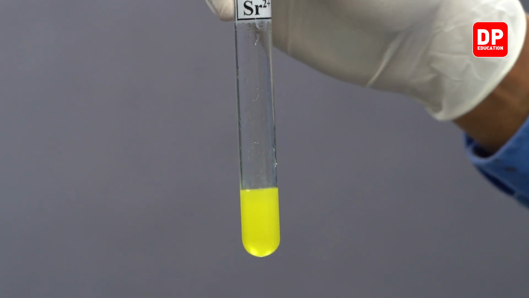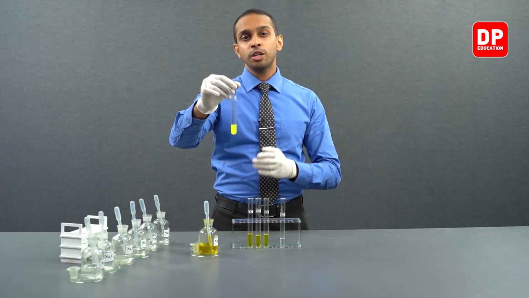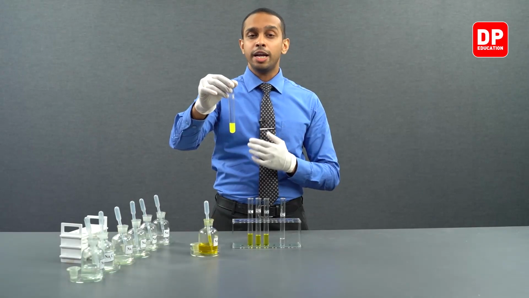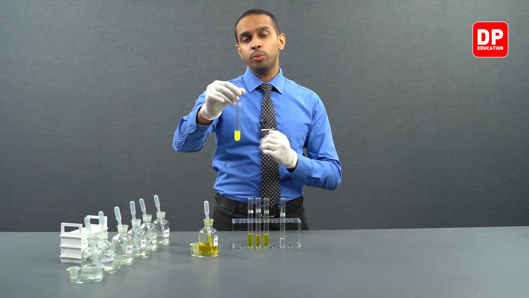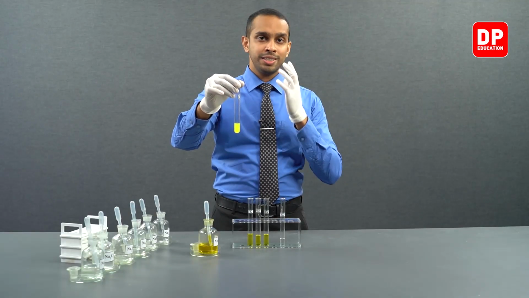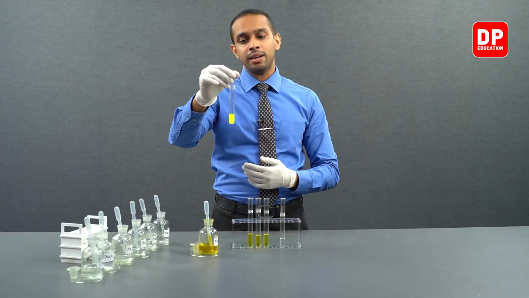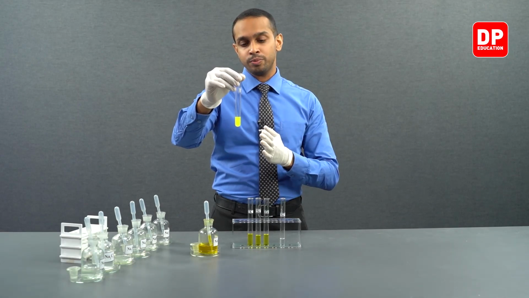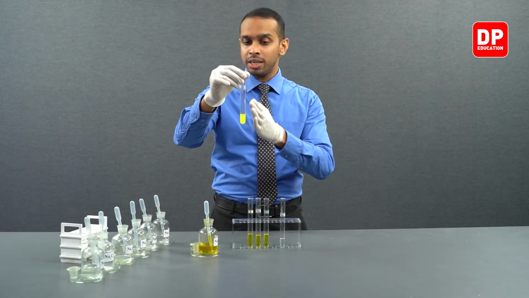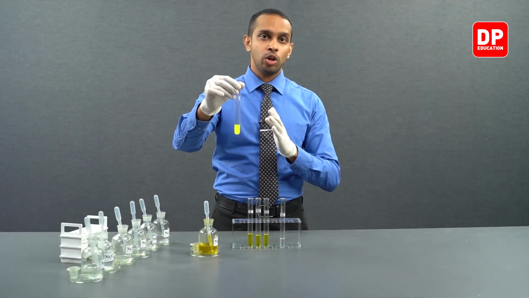When strontium 2 plus comes into contact with chromate anion, it forms strontium chromate. Strontium chromate is a yellow color water insoluble precipitate. So what you see here is fine particles of strontium chromate yellow color precipitate being dispersed in the aqueous medium, creating a yellow color suspension. This is not a yellow color solution. What you see here is a yellow color suspension of strontium chromate water insoluble precipitate.